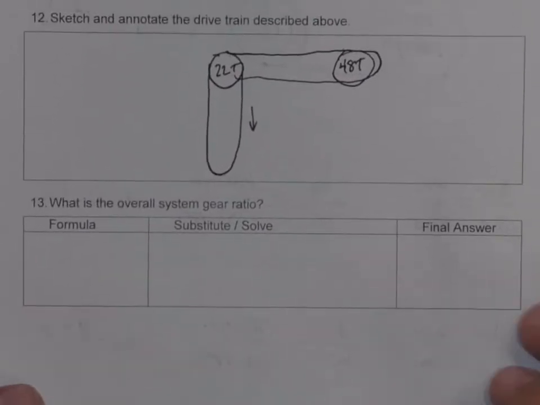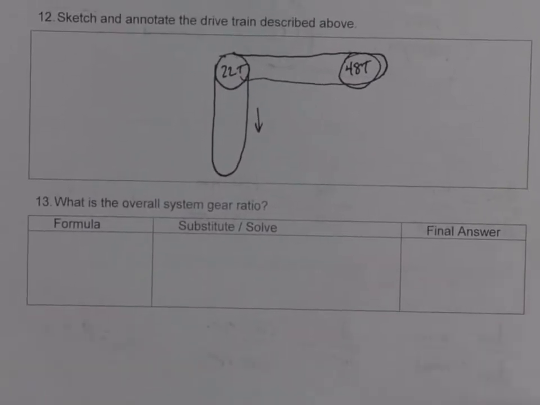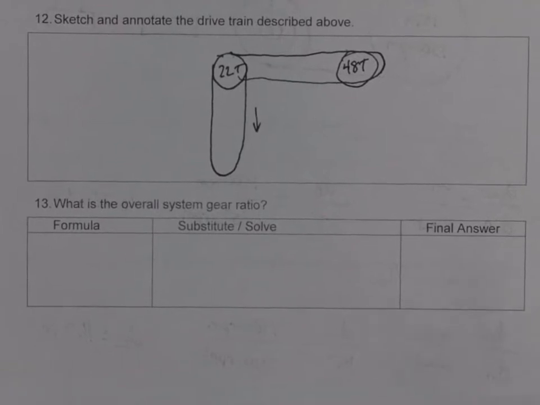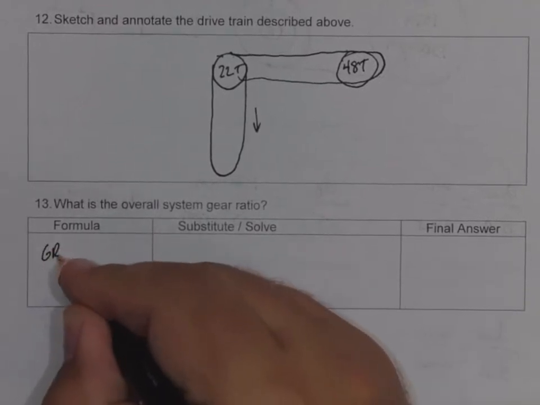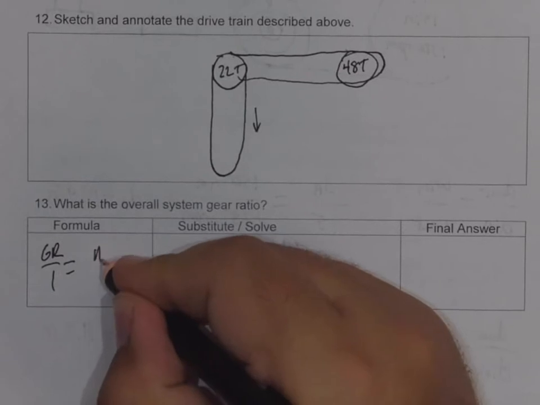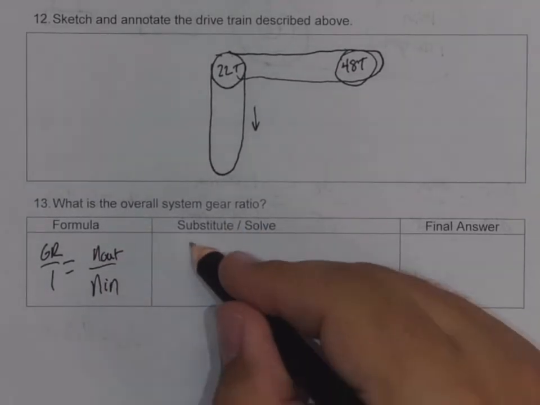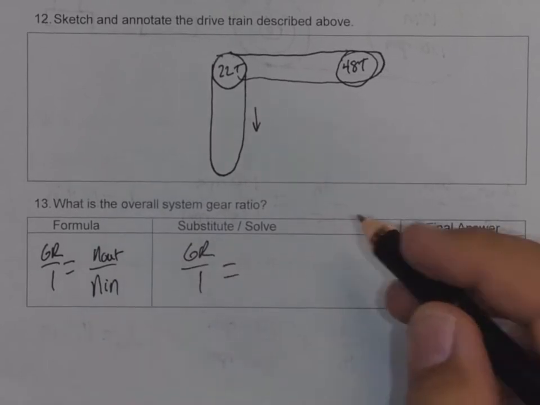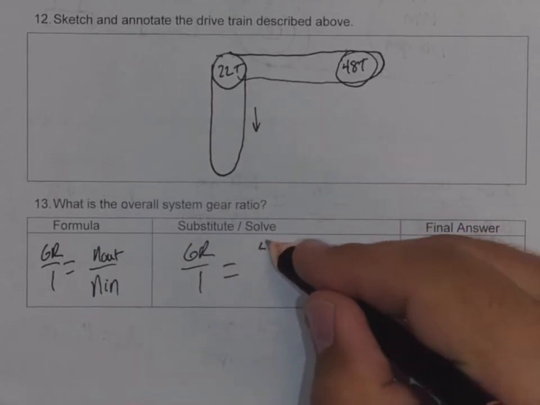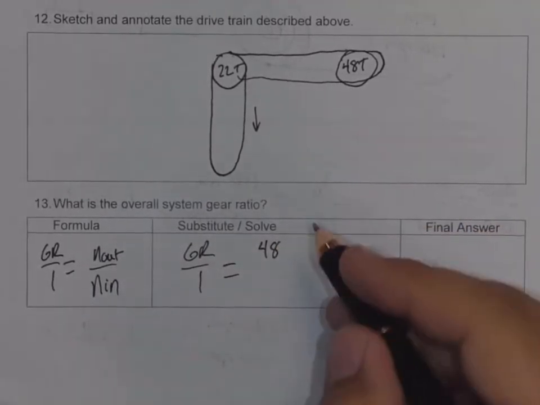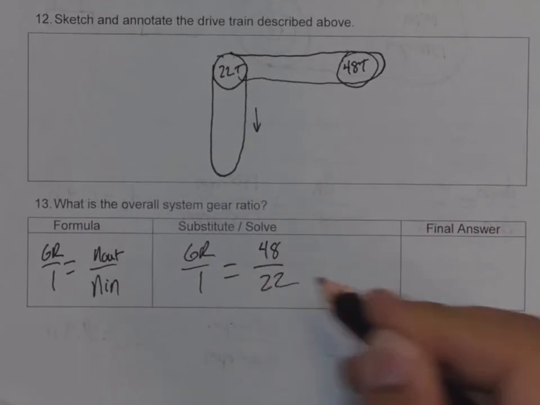So number 13 asks, what's the overall system gear ratio? Here, gear ratio over 1 is equal to the number of teeth out over the number of teeth in. So as we plug in, our output is going to do the driving for the door: 48 over 22.